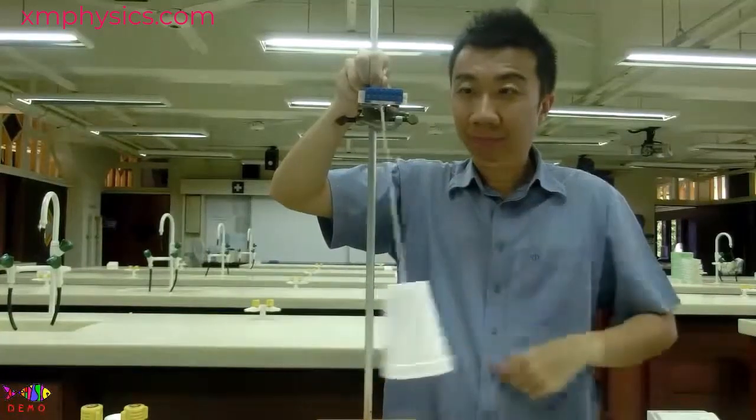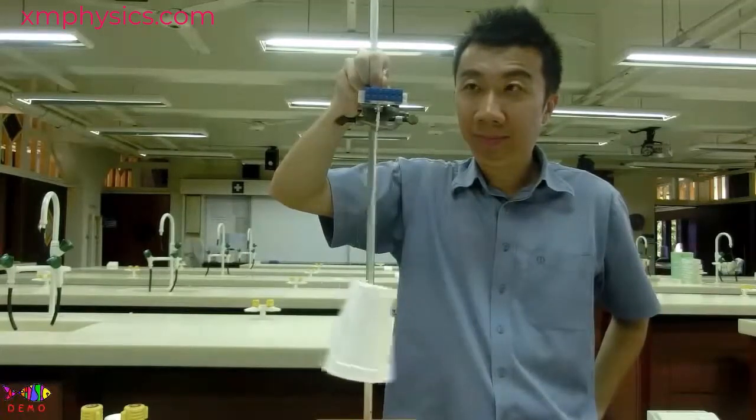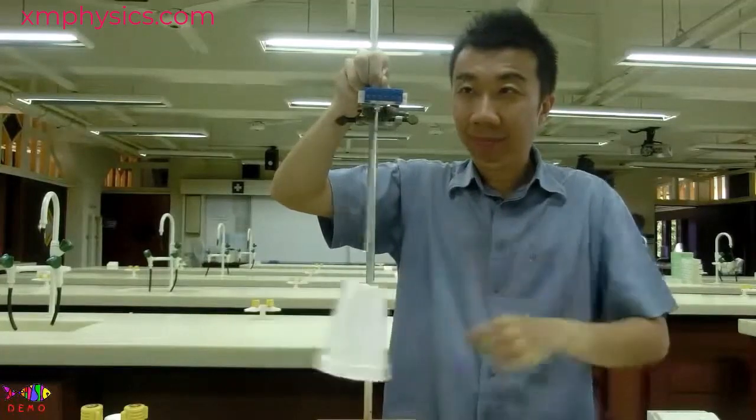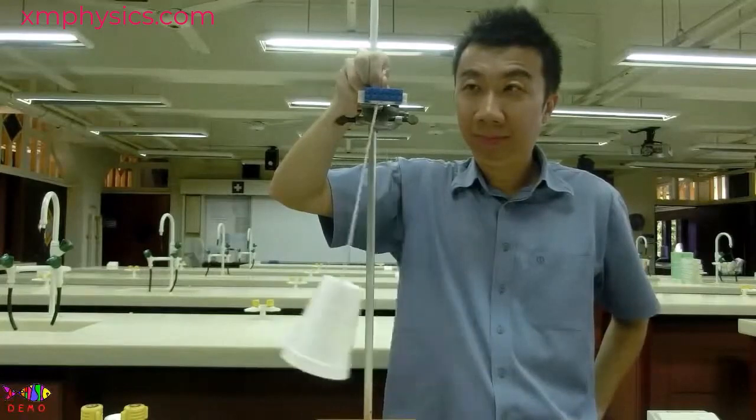Now, this is a free oscillation. Notice that Mr. Chua's right hand is not moving, it's just holding the string steady. The pendulum is swinging at its natural frequency, as dictated by its restoring force.